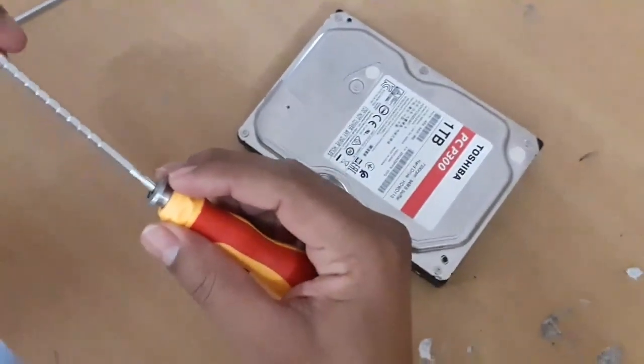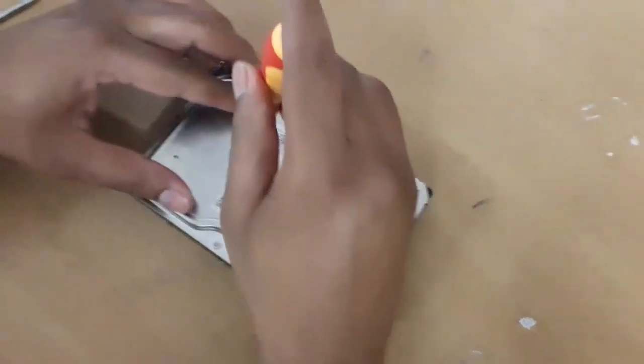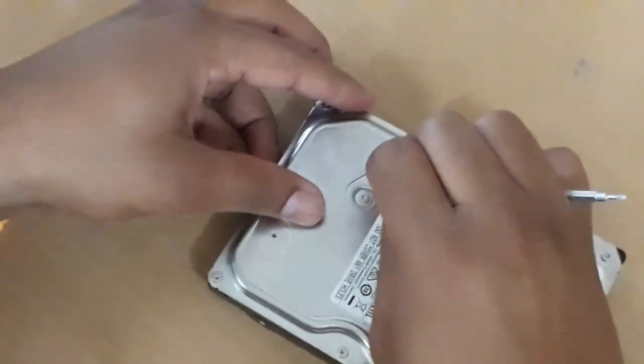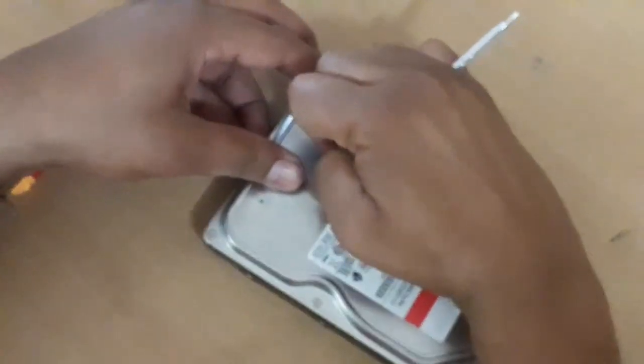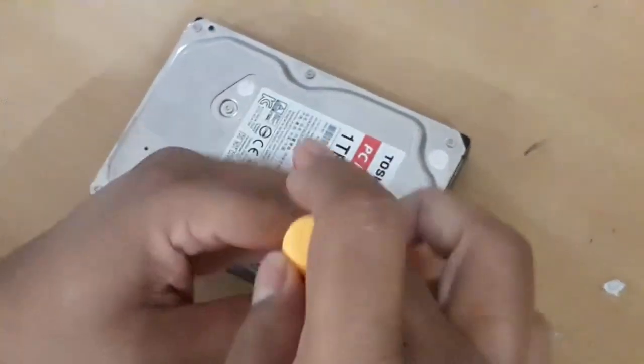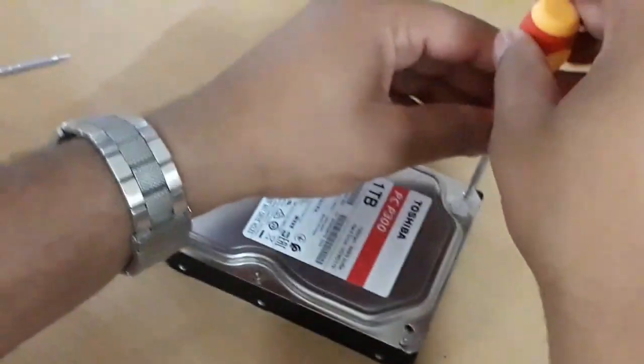Let's try to open the hard disk drive. We will see what is inside the hard disk drive by selecting the proper tool. This might be the cover on this screw. Let's try to open the cover first. We have to free all the screws one by one by selecting the proper tool. It takes hardly 1 to 2 minutes.